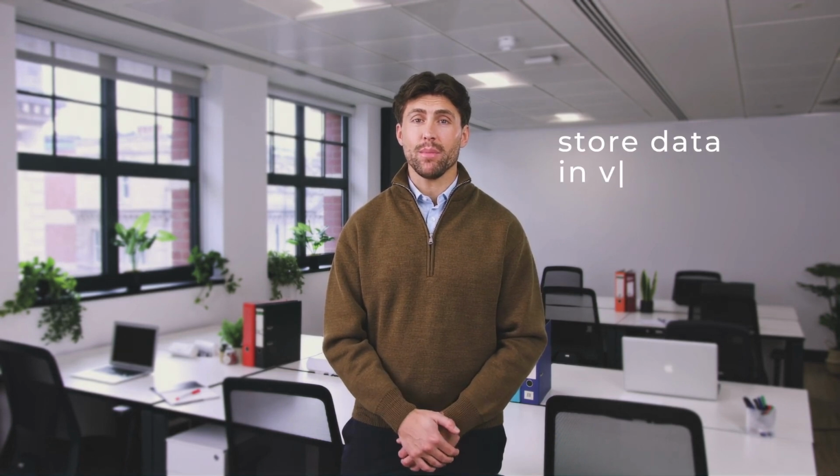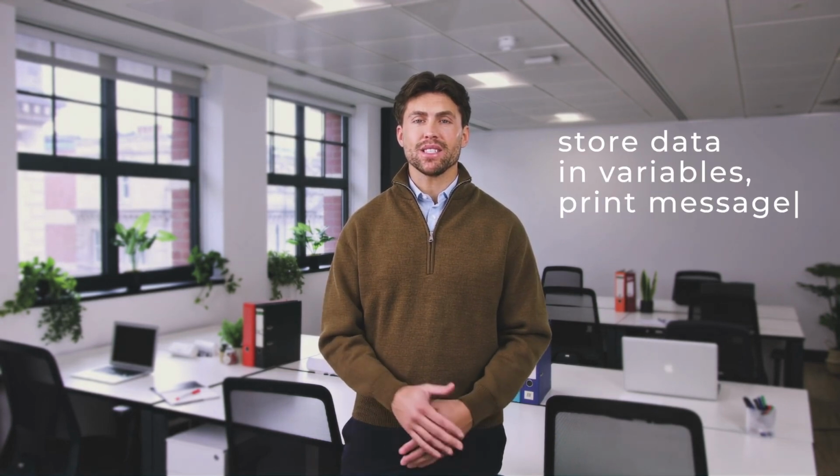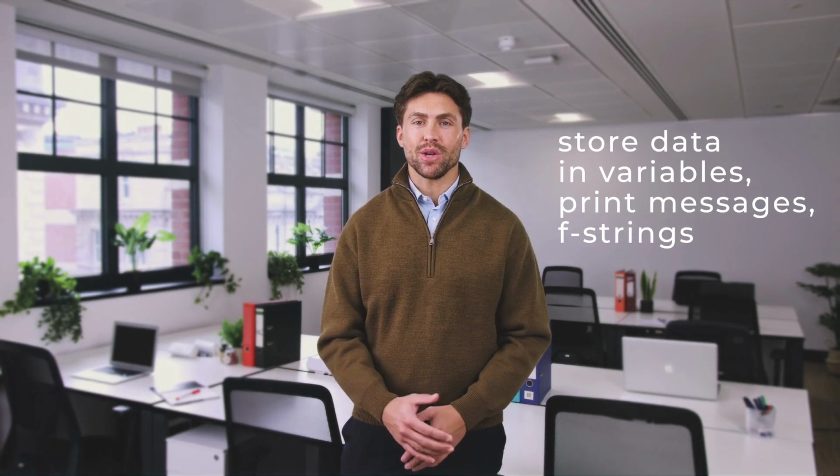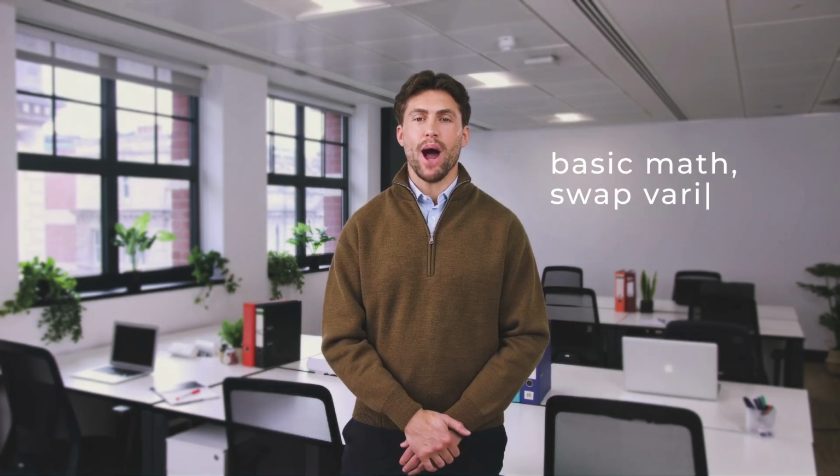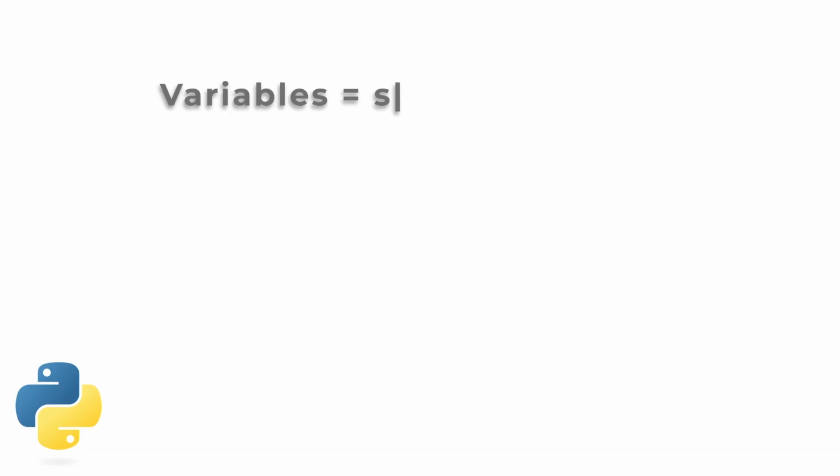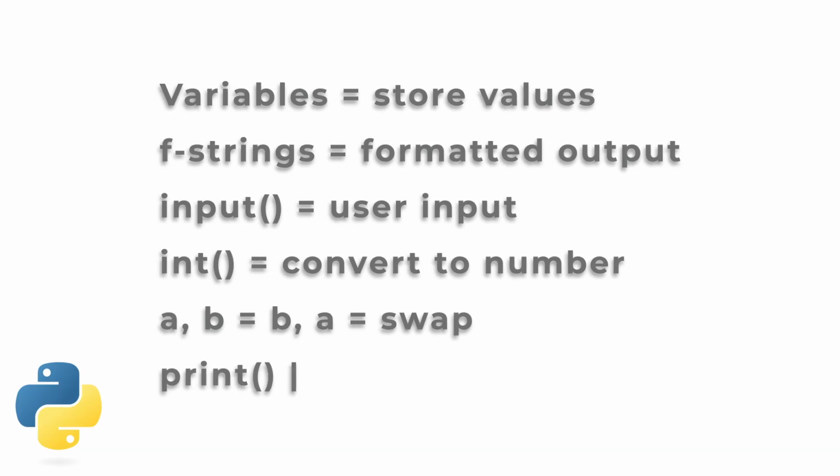So, to recap, we learned how to store data in variables, make Python print messages with flair, thanks to f-strings, do basic math, and swap variables like a pro. These might seem like small steps, but they're the foundation of everything else you'll build in Python. Every game, app, or data project you'll ever write starts right here, with a few variables, a couple of print statements, and a little curiosity.